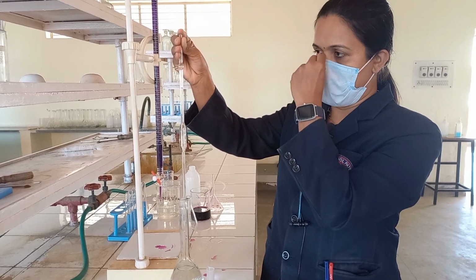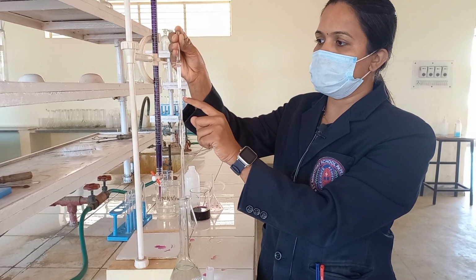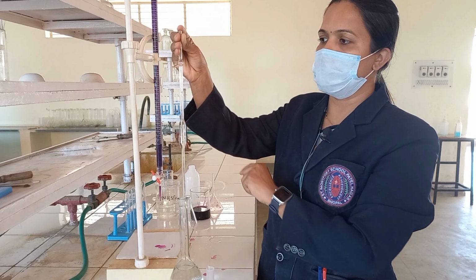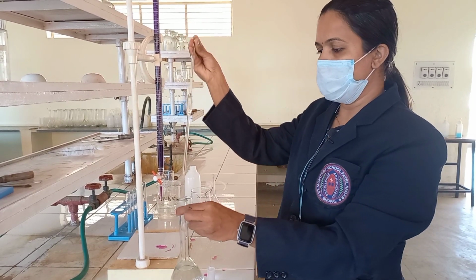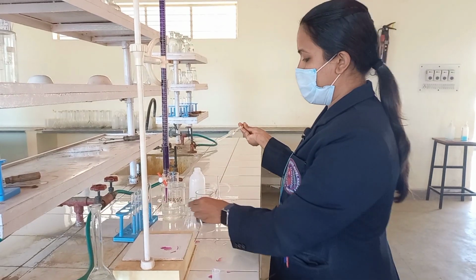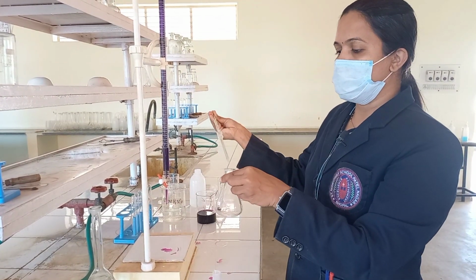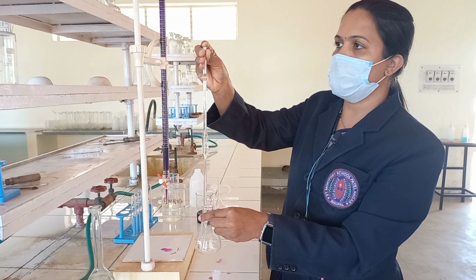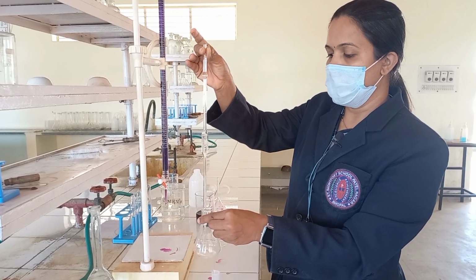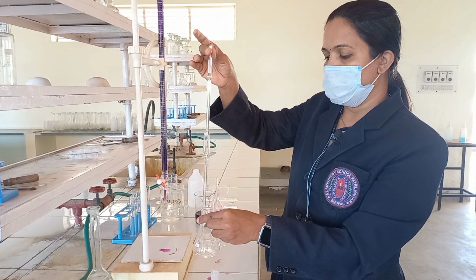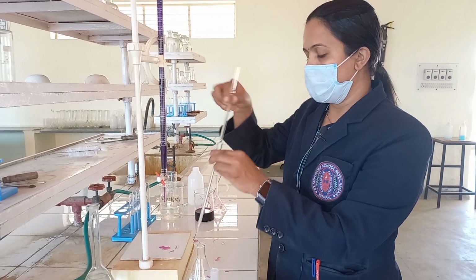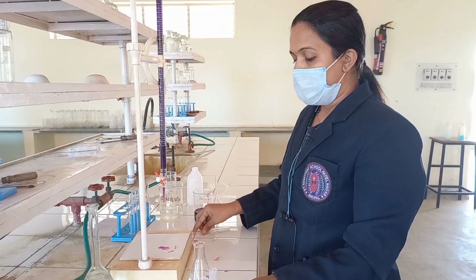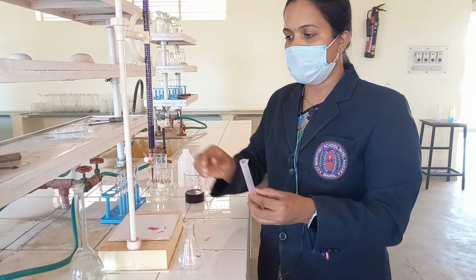When you do it properly, when you have practice, you can take that solution exactly up to that mark and then transfer this solution into a small conical flask, which is also known as a standard flask. So this is one method to take the 10 ml of standard solution. Another way, if you don't want to use the pipette, you can use the measuring cylinder also.